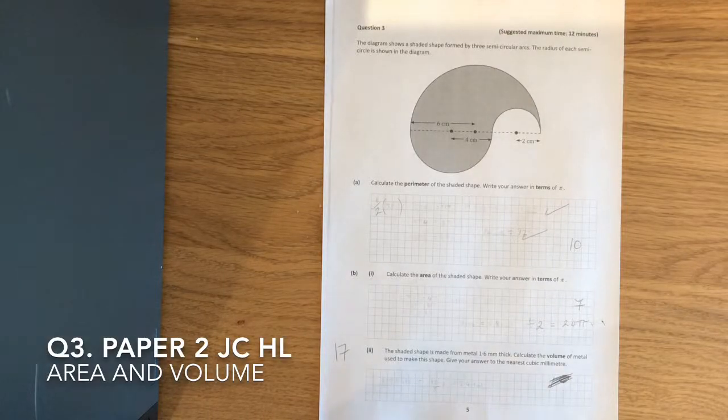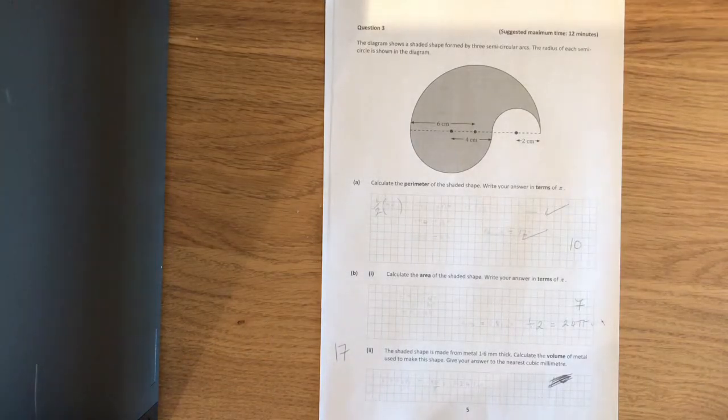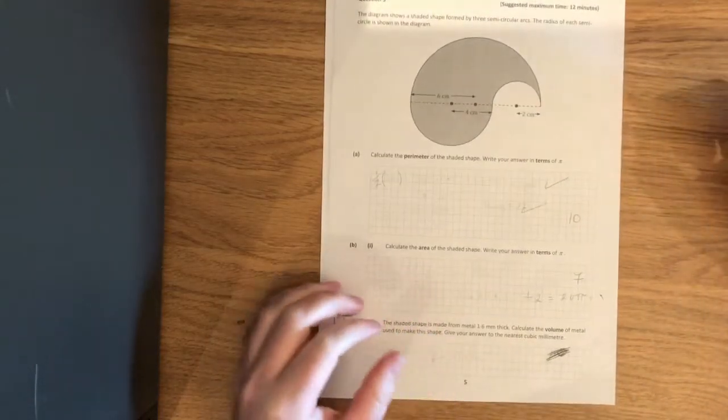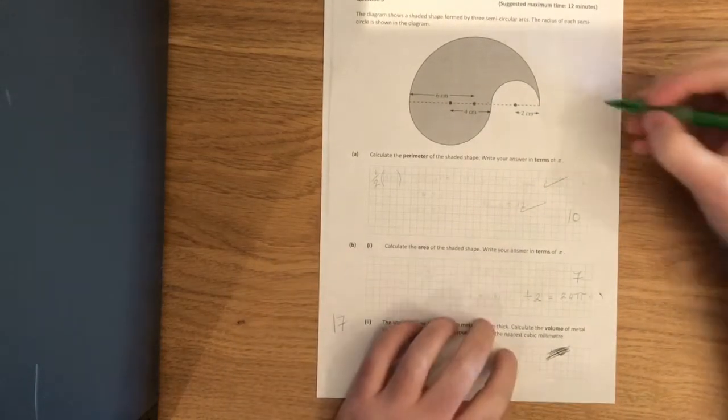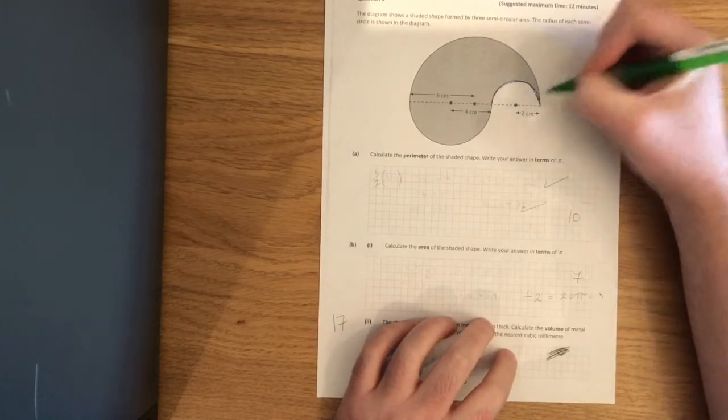Okay, so question 3 on paper 2 is an area question. This diagram shows a shaded shape formed by 3 semicircular arcs. The radius of each semicircle is shown in the diagram. Calculate the perimeter of the shaded shape overall. I'll start with this part here. I want to find the length of this here.